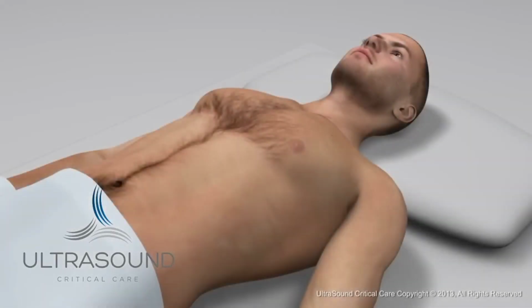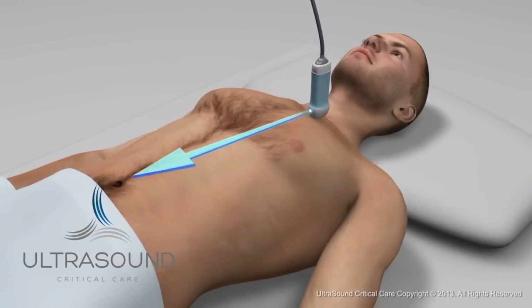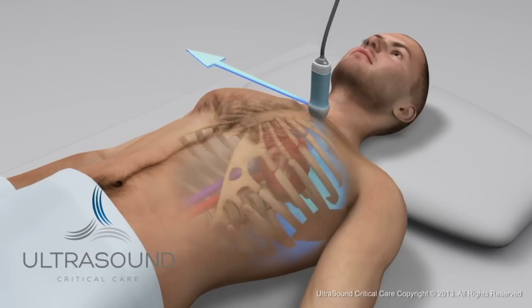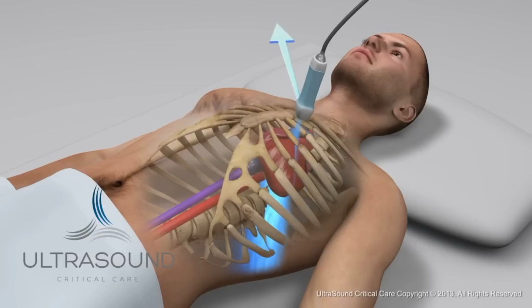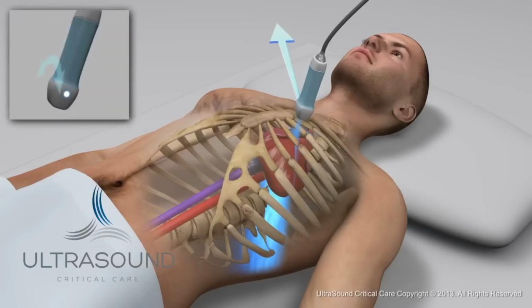The parasternal long axis view. Begin by placing the probe at the second intercostal space at the left sternal border. The dot will be pointing in the direction of the patient's right shoulder. Scan down the left sternal border until the image comes into view. You may need to tilt or rock your probe to obtain the best image.